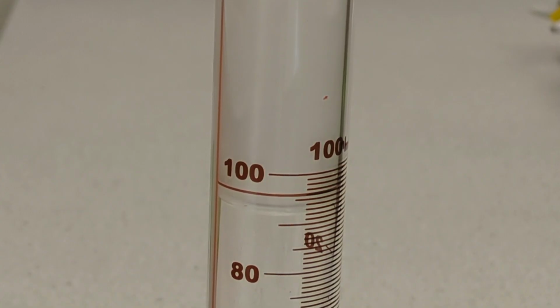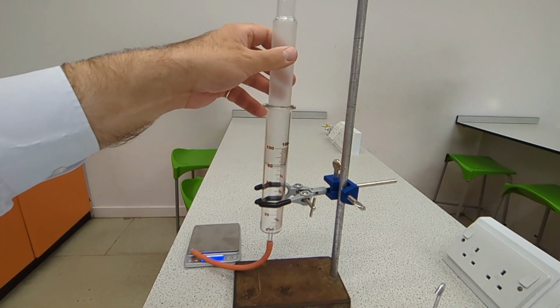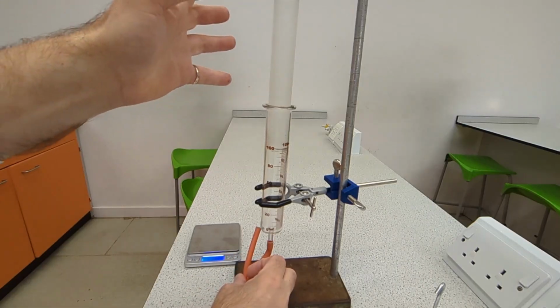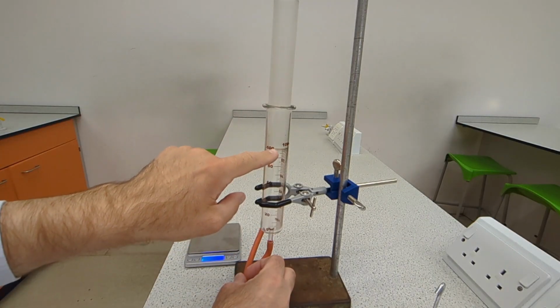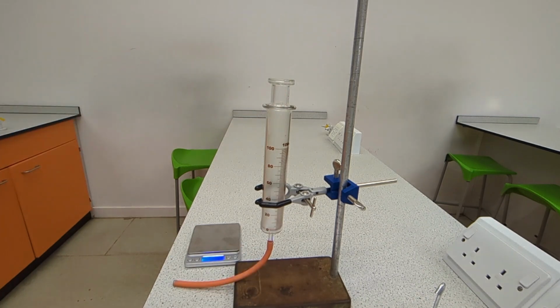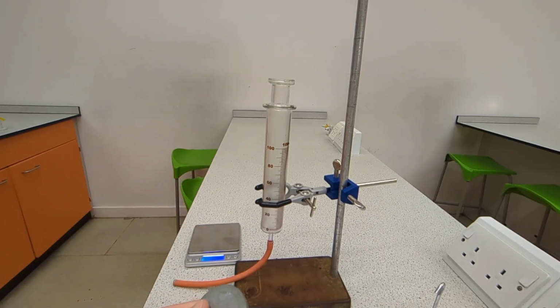Now that's obviously no good. Right, so obviously this is going to be an issue. Yes, it is decreasing in volume when I release the plunger, but then it continues to decrease in volume. So I think I'm going to have to count that as no reduction in volume. That's the only thing I can sensibly call it. Right, let's set it back up again, add an extra 100 grams.